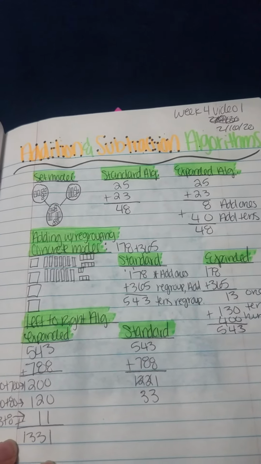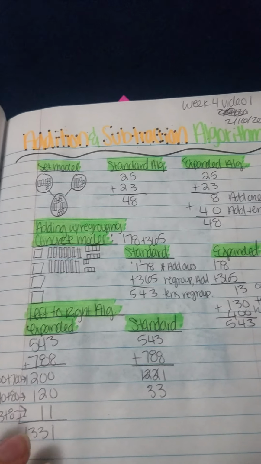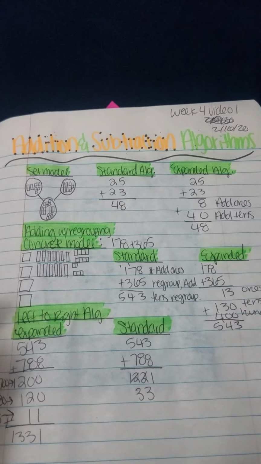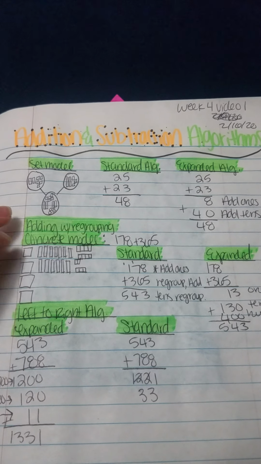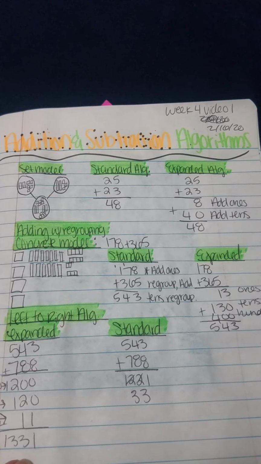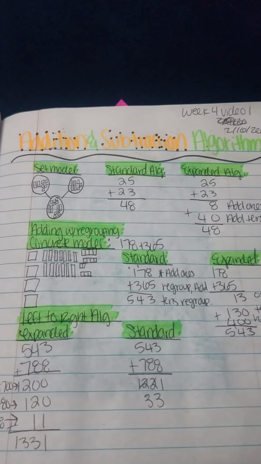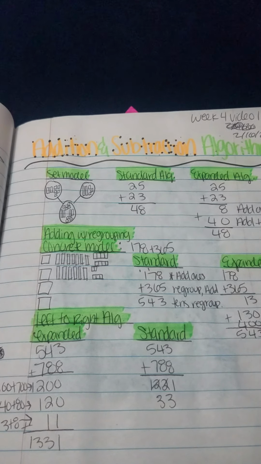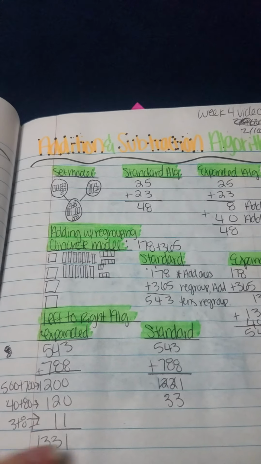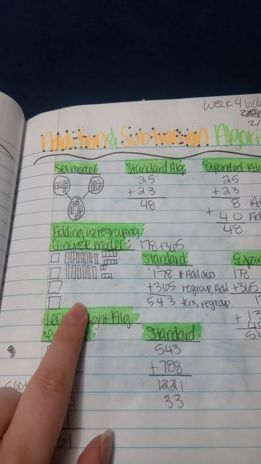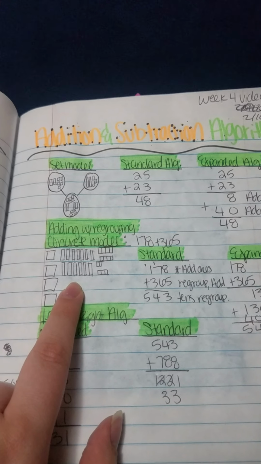This is addition and subtraction algorithms. Again, we have some of the same terms, such as the set model we mentioned earlier, and different visual concrete models that we've seen before, and this is just building off of that. I love the concrete model because they're pretty easy to remember.